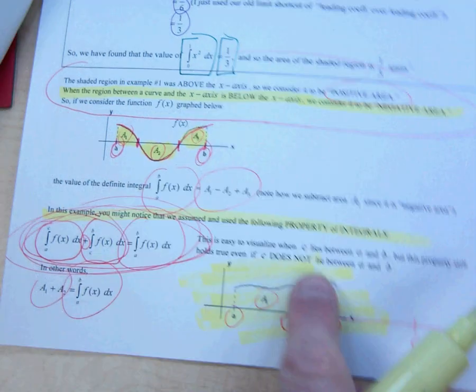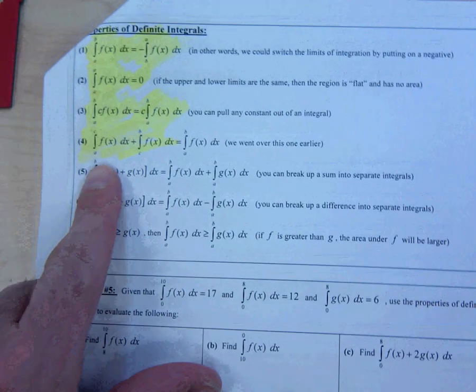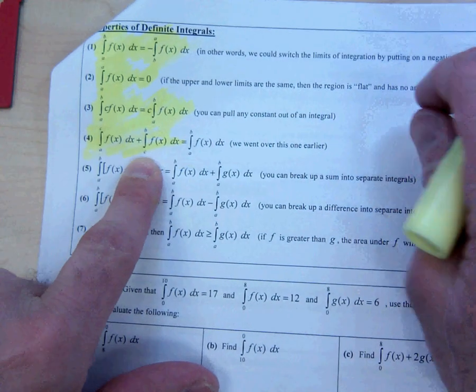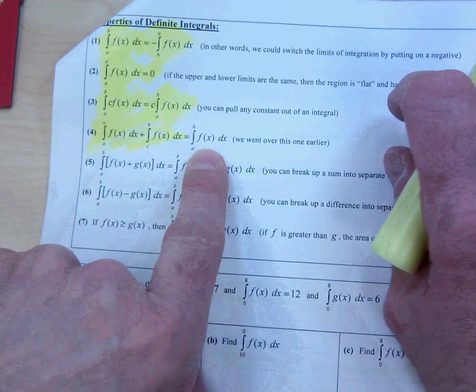What does this one say? Well, that was the one I referred to earlier. Do you remember this stuff right here? Remember that from earlier? Well, that's the same thing here. What it says is if you integrate from a to c and then pick up at c and then integrate to b, when you add those two areas, it's the same as finding the area all the way from what?